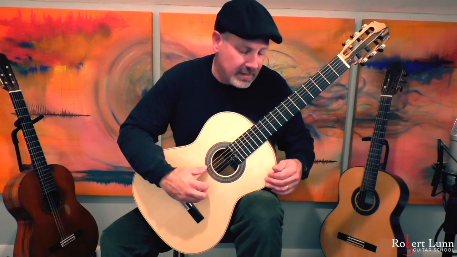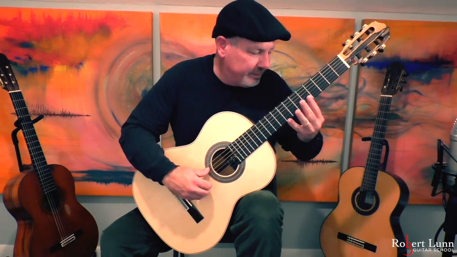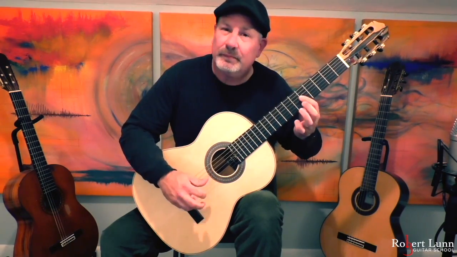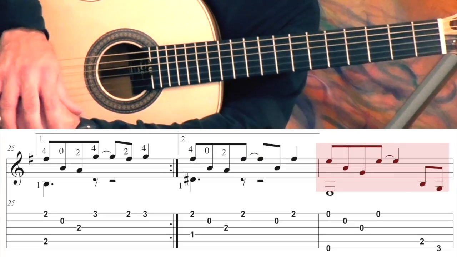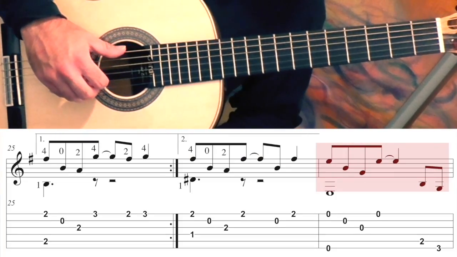And usually this last time I'll play it more ponticello, and I do tend to play this one louder than the previous times. And so on. So that all repeats, and then we get to the ending. So if you take a look at measure 27, it's going to go.